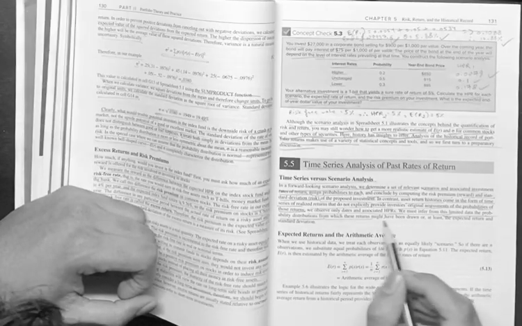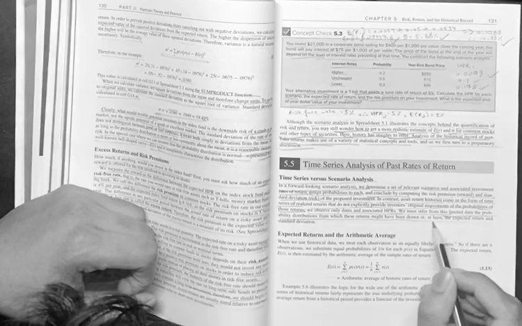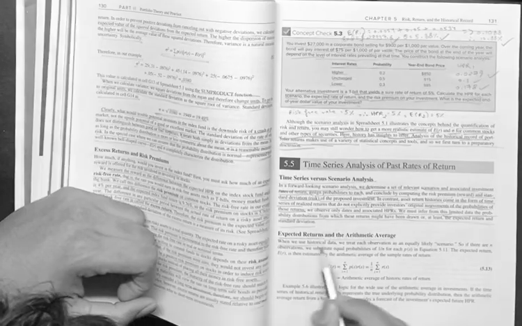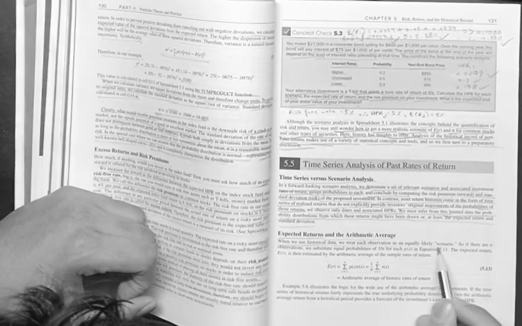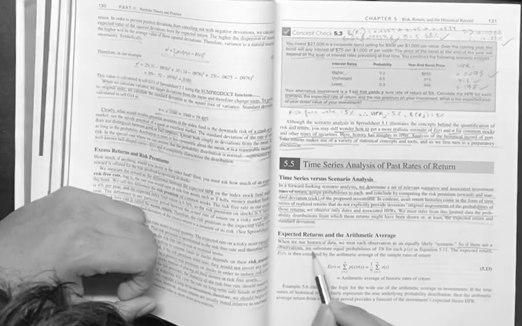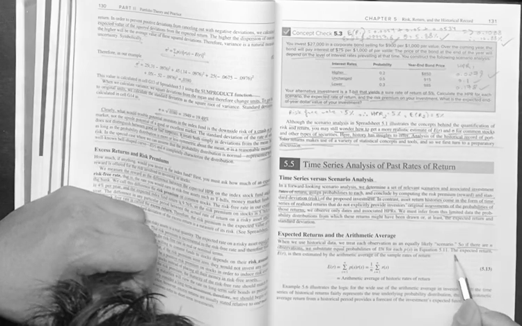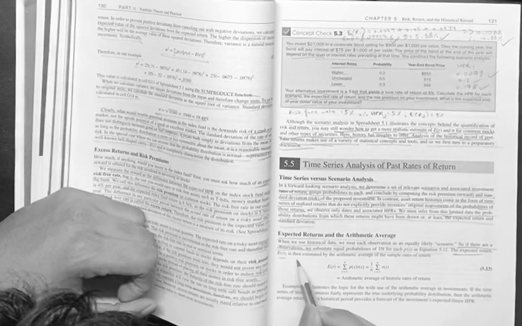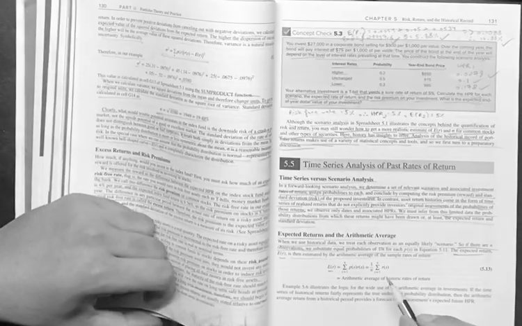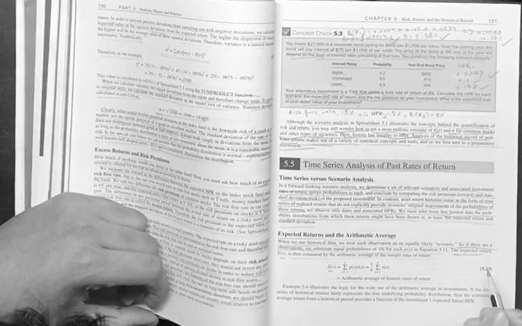We must infer from this limited data the probability distributions from which these returns might have been drawn, or at least the expected return and standard deviation. When we use the historical data, we treat each observation as an equally likely scenario. So if there are n observations, we substitute equal probabilities of 1/n for each p(s) in equation 5.11. The expected return E(r) is then estimated by the arithmetic average of the sample dates' returns. E(r) equals the sum of p(s) times r(s), which is equal to 1/n times the sum of returns. So the arithmetic average of historical rates of return is equal to the expected return.